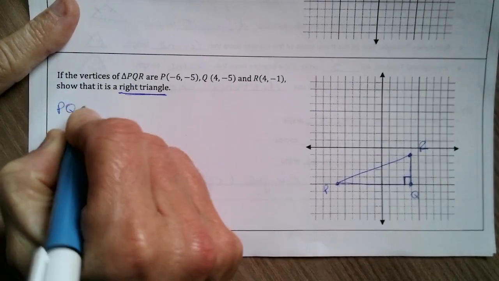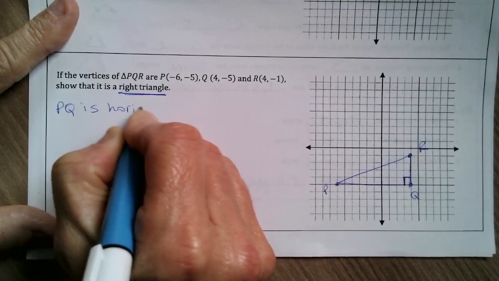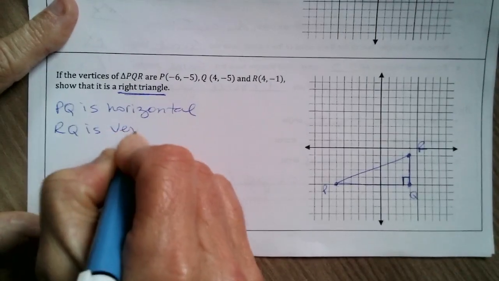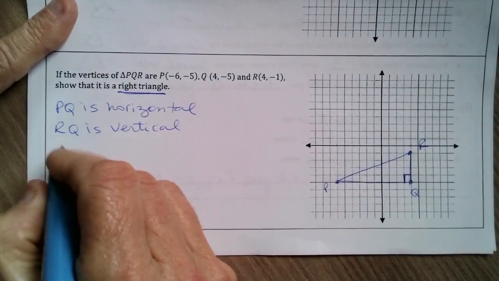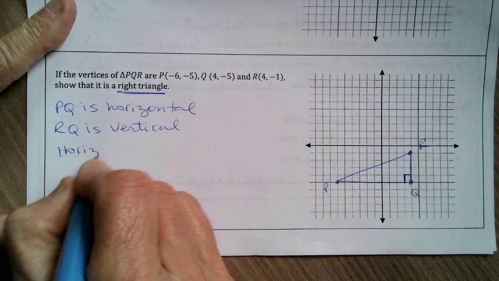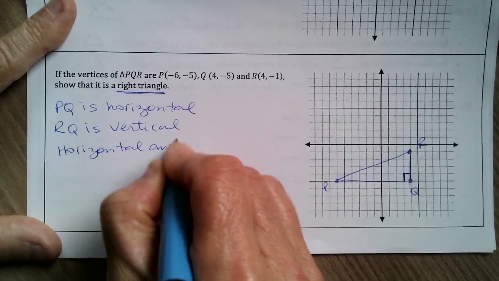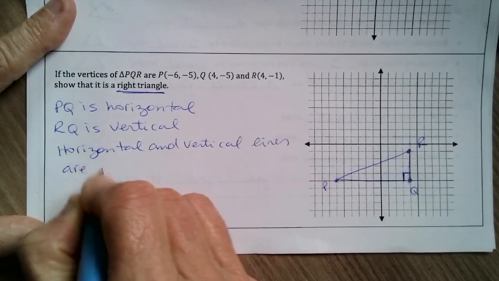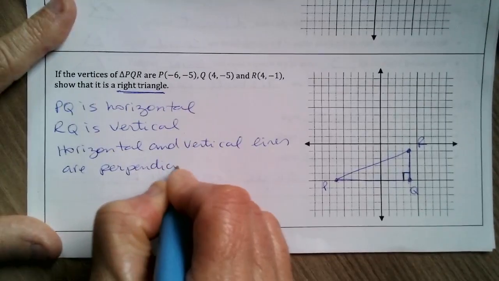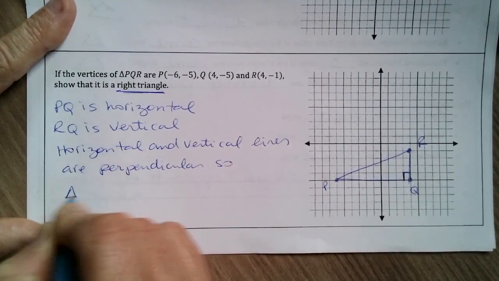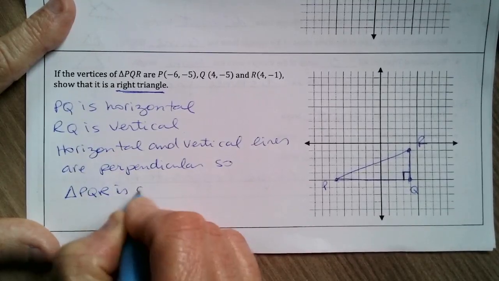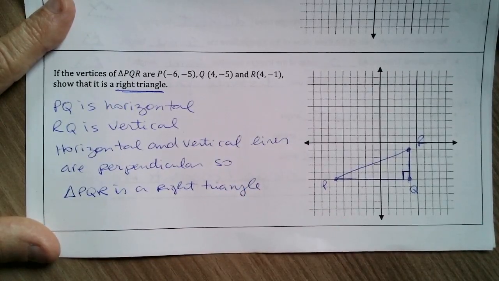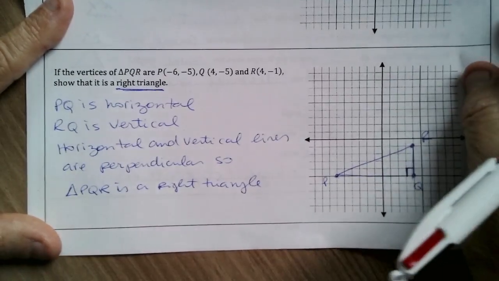So PQ is horizontal. RQ is vertical. Horizontal and vertical lines are perpendicular. So triangle PQR is a right triangle. Okay, that's basically it.